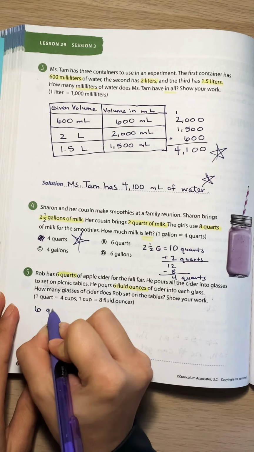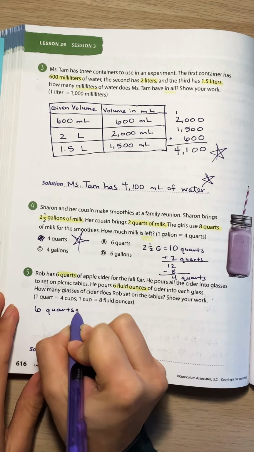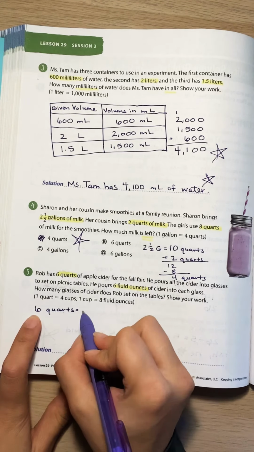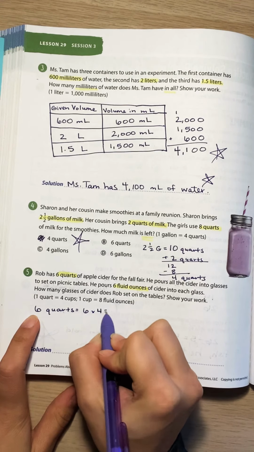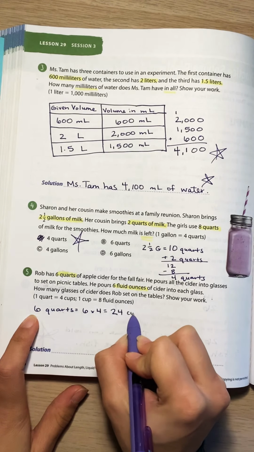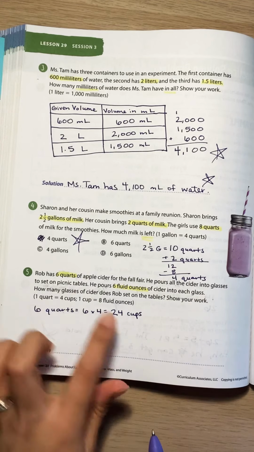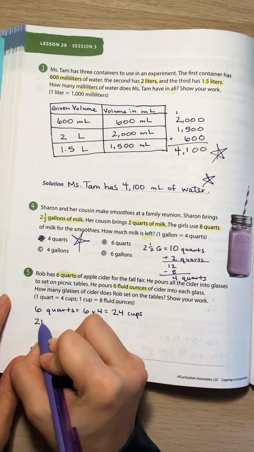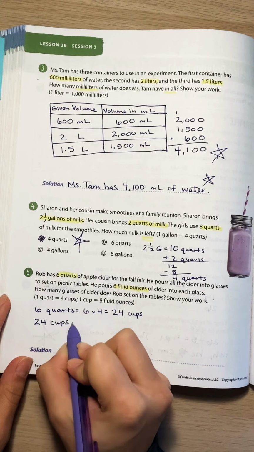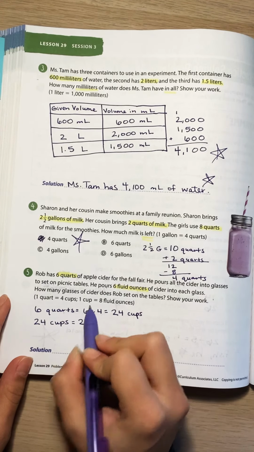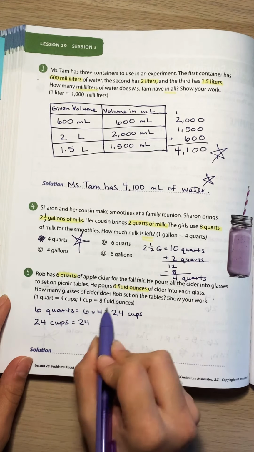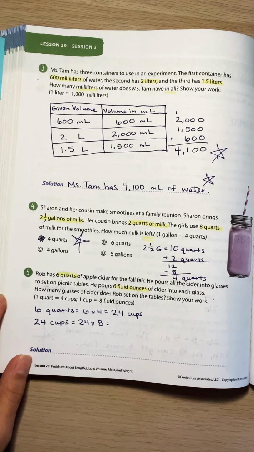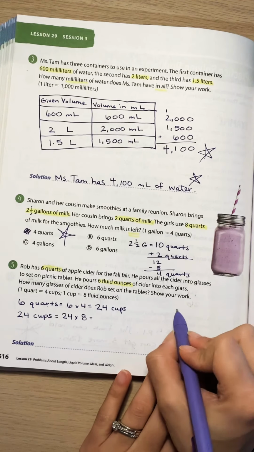Okay, so 6 quarts equals, well, 1 quart is 4 cups. So 6 quarts times 4 equals 24 cups. So that's how much apple cider he has, 24 cups. Then 24 cups changed to ounces is going to be 24 times 8, because 1 cup is 8 ounces. 24 will be times 8, and that's how many ounces he's going to have total. You got to do that on the side though.